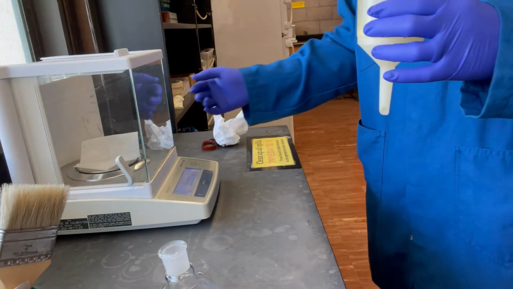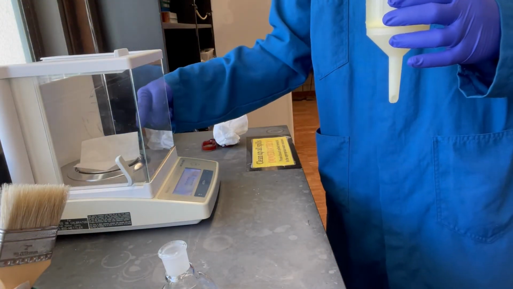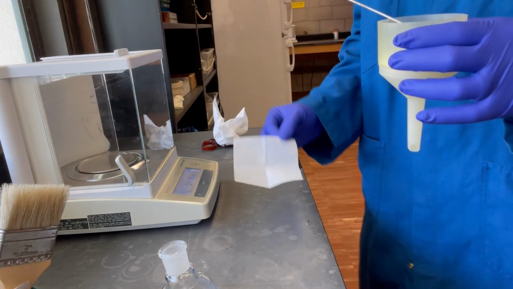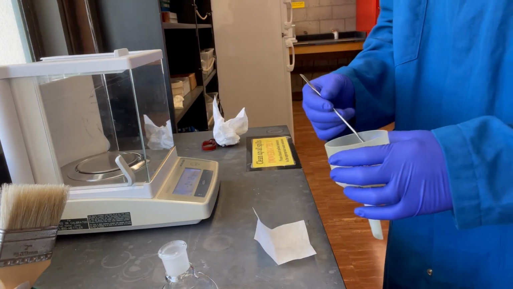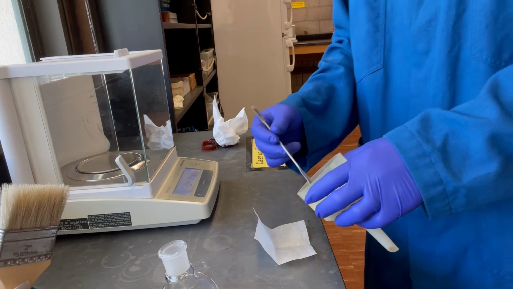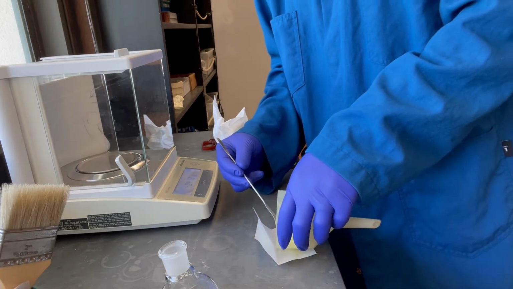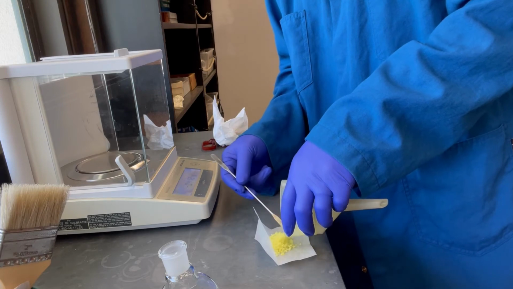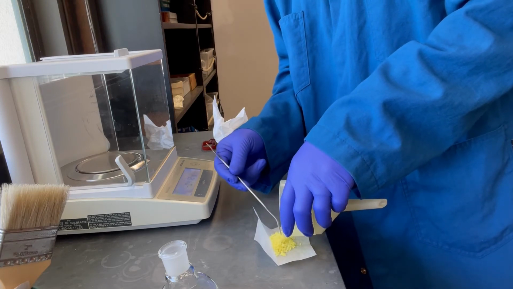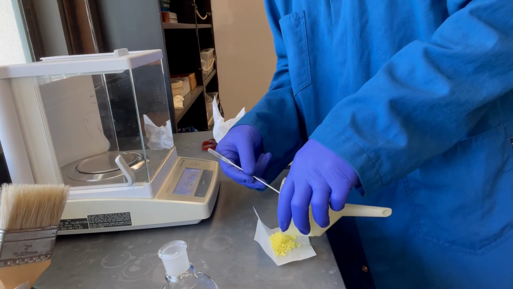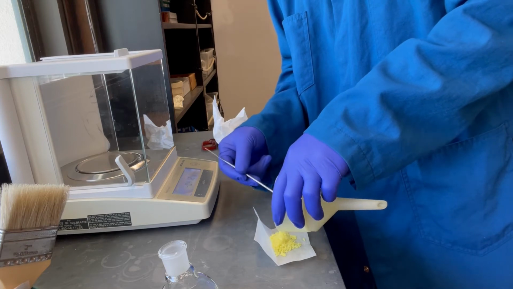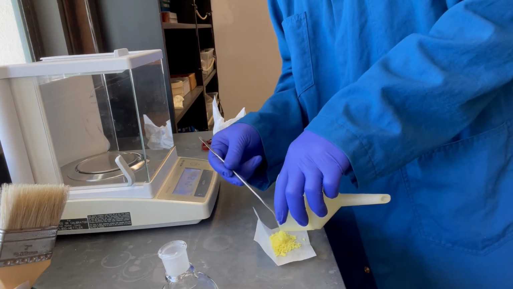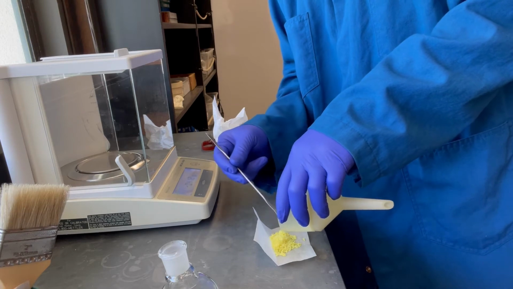Dope. All right, y'all, we want to weigh our stuff. I already tared this weigh paper here. So now what I want to do is just throw our solid material right on top. I dried this probably like 10 minutes. It's actually pretty crispy already.